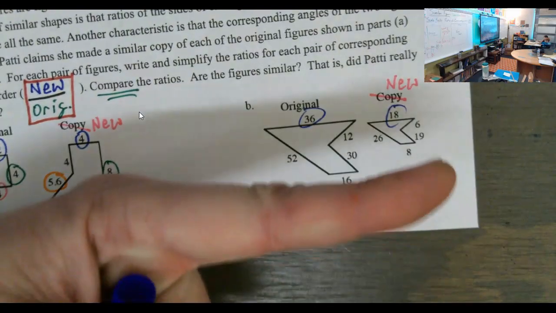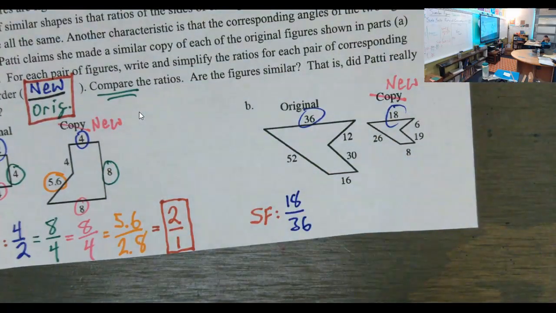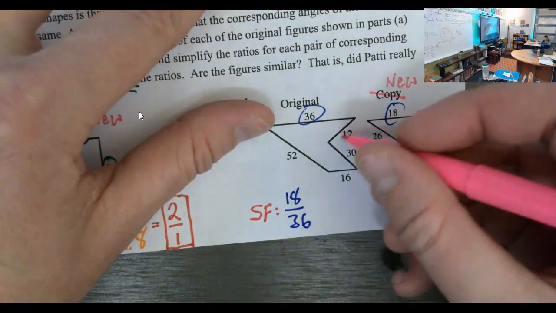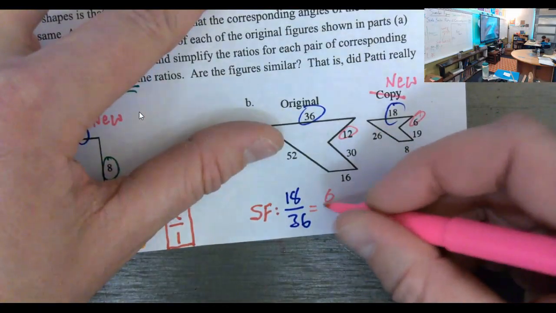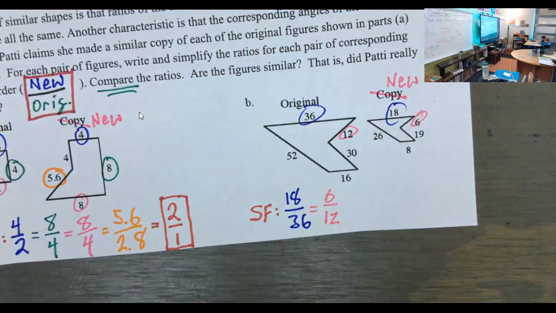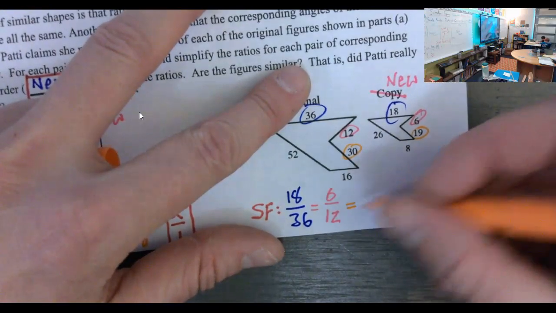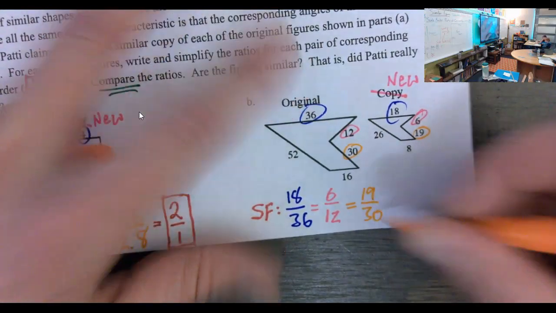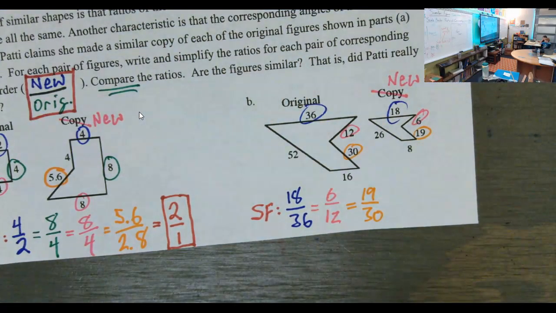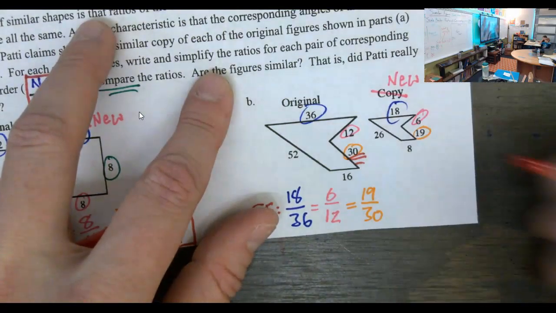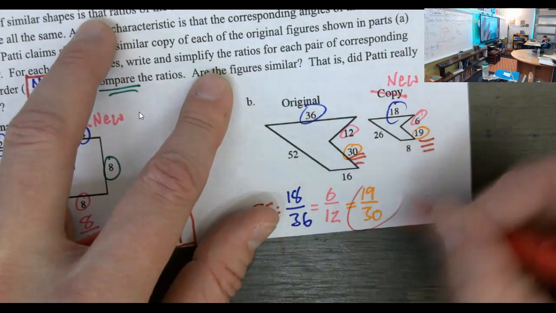We're going this way. Now we got to check it though. Does 6 over 12 agree? Yep. Does 19 over 30? No. Guys, this right here, the 30 to the 19 got done wrong.